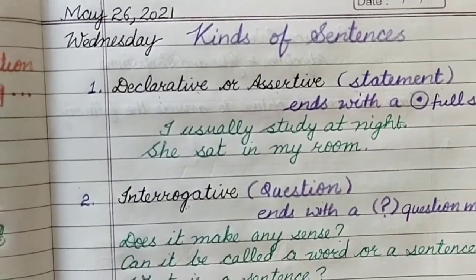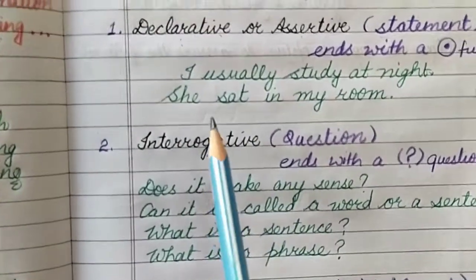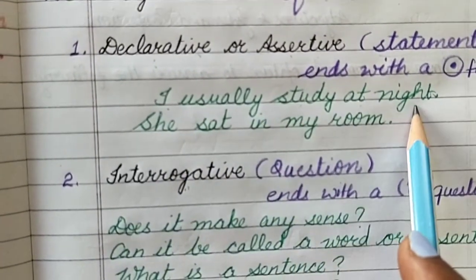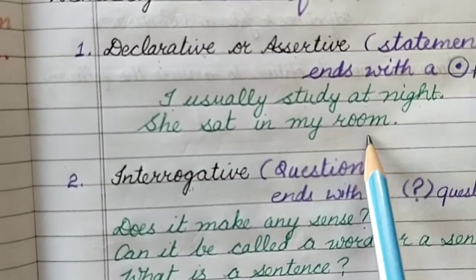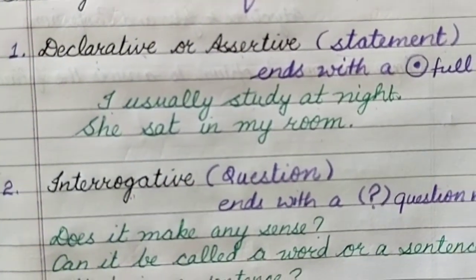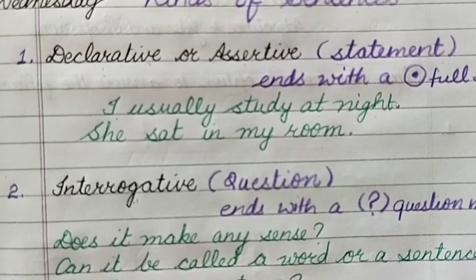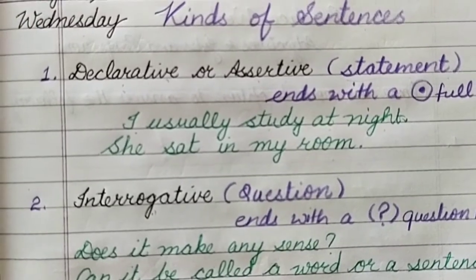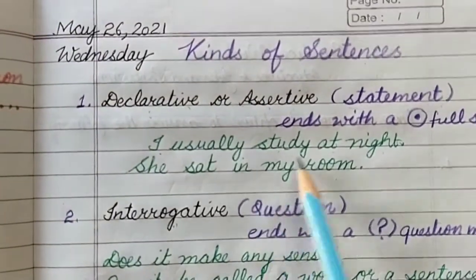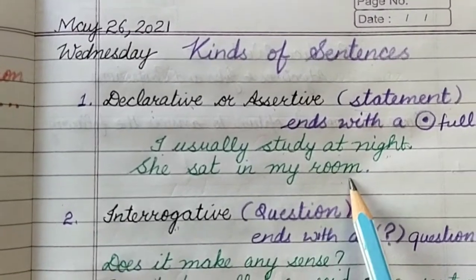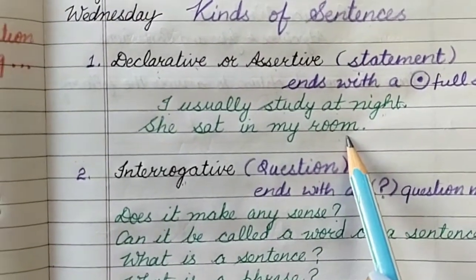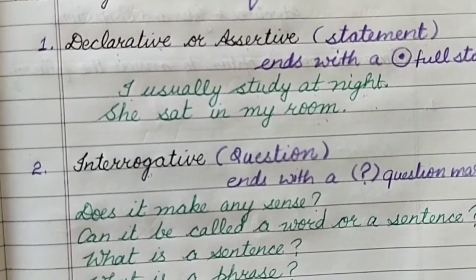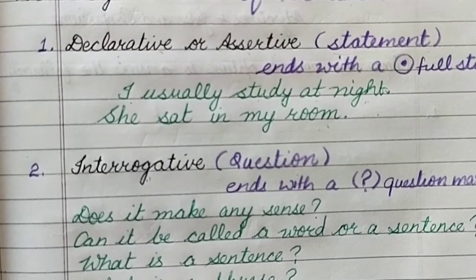For example, कल हमने बहुत सारे sentences बनाए थे जिसमें से look at these. I usually study at night. She sat in my room. Now in these 2 sentences, I'm simply giving some information. मैं simply एक information बता रही हूँ आपको, है ना? और कुछ भी नहीं है कि मैं रात को पढ़ती हूँ, वो मेरे कमरे में बैठी. Now it's just simply the information being stated. So what kind of sentence is it if I ask you? It is a declarative sentence.